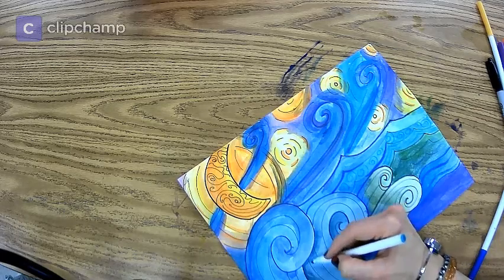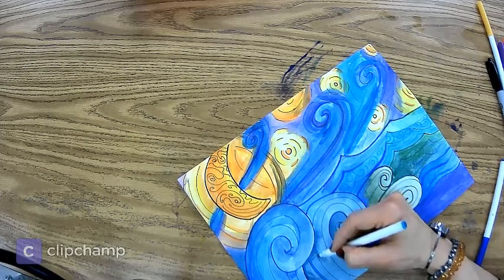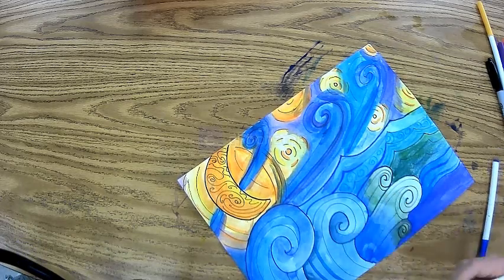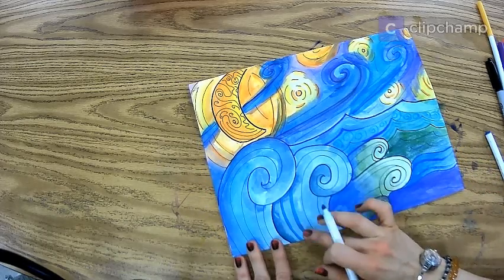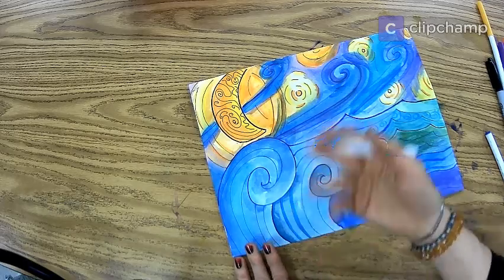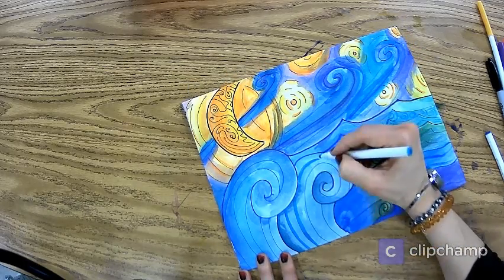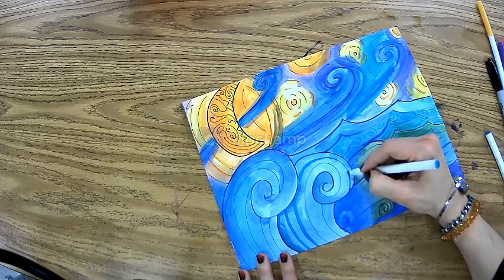I'm not going right on top, I'm just kind of emphasizing them by going next to them. So that is one thing you can do, and then you can kind of see I'm trying to use colors that are very similar, so it doesn't stand out too much. It just emphasizes the lines, but it doesn't distract from the picture. Okay, so that is one thing that you can do.